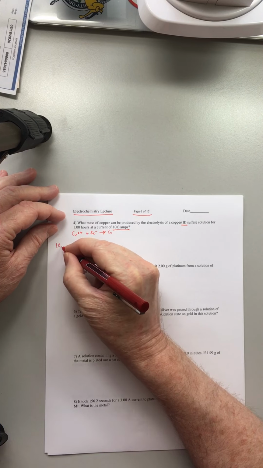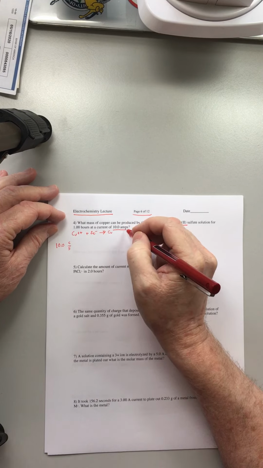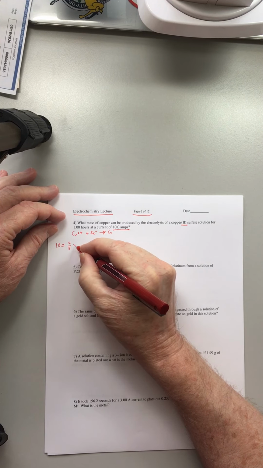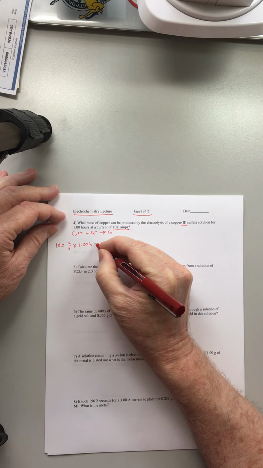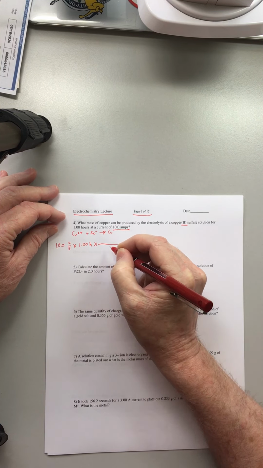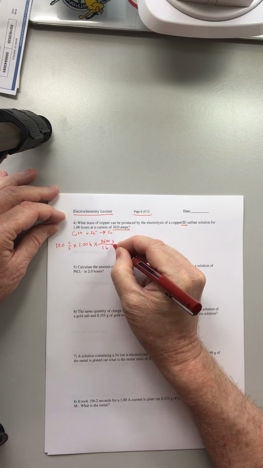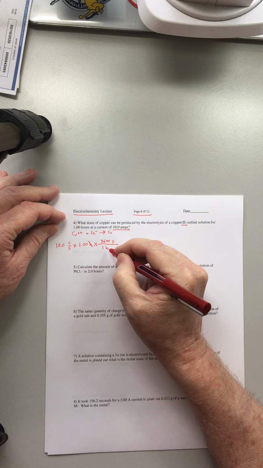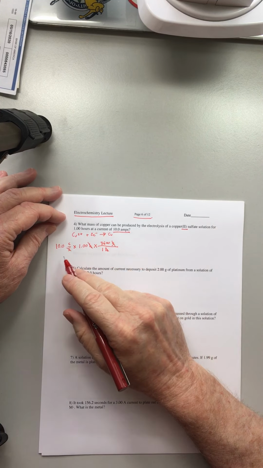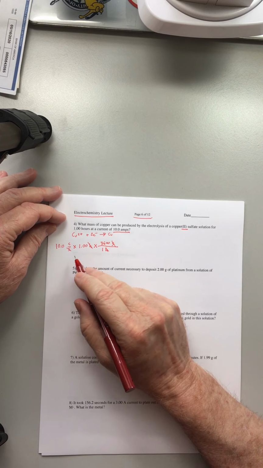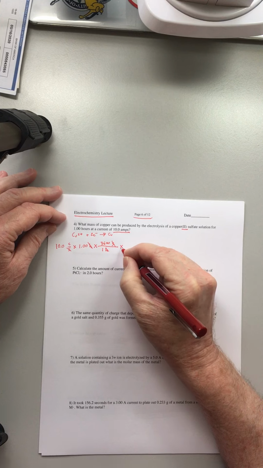We are starting out with 10.0 coulombs per second, which is an amp, and we are multiplying that by 1.00 hours. And then for a unit conversion, we know that 1 hour has 3,600 seconds. So hour and seconds cancel. And we now know the amount of charge that went through that solution, which would be about 36,000 coulombs.